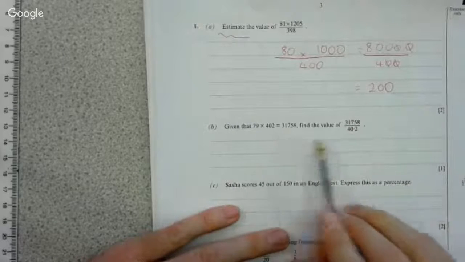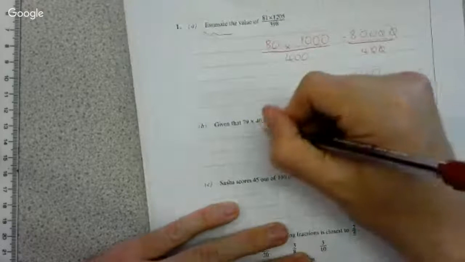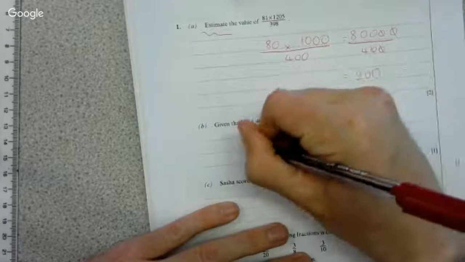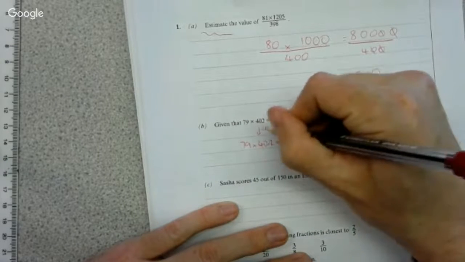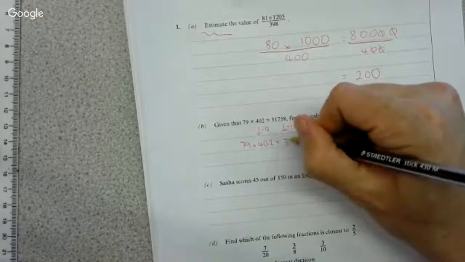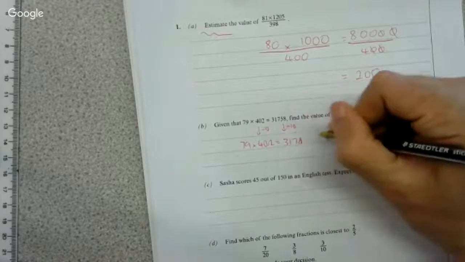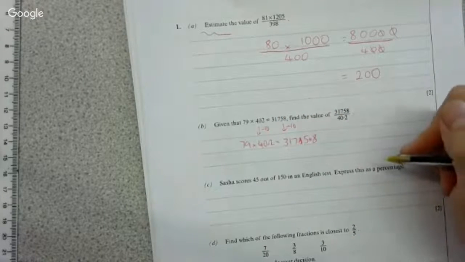This question here, I want to have it so that I can get a 40.2 at the bottom. So to do that, I'm going to divide that by 10. So 79 times by 40.2. Now if I've divided that side by 10, I'm going to have to divide this side by 10. So I'm going to get 3178. I'm going to mess that up. 31758, and then with a decimal point in right there.